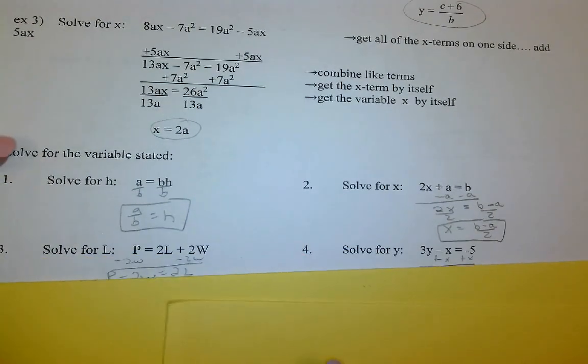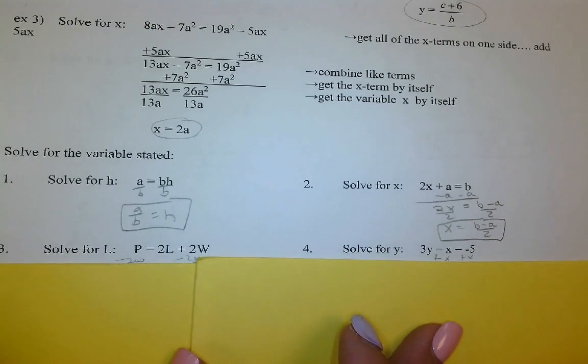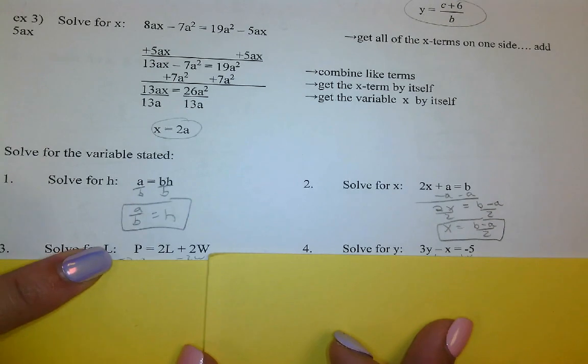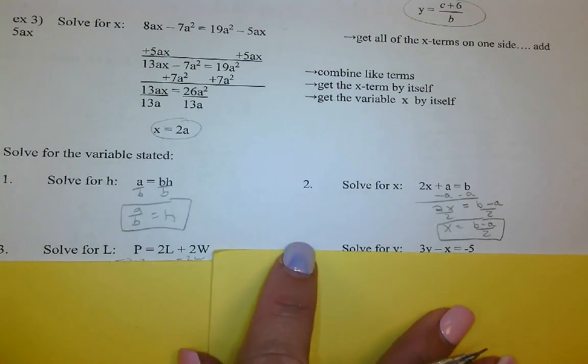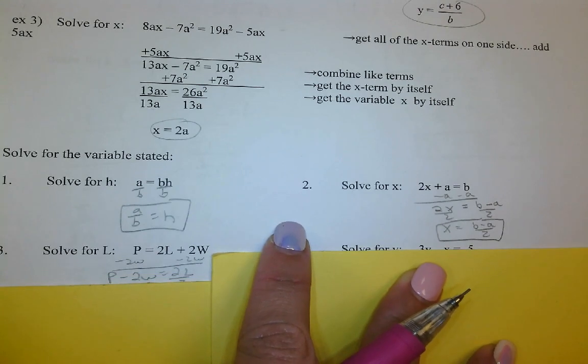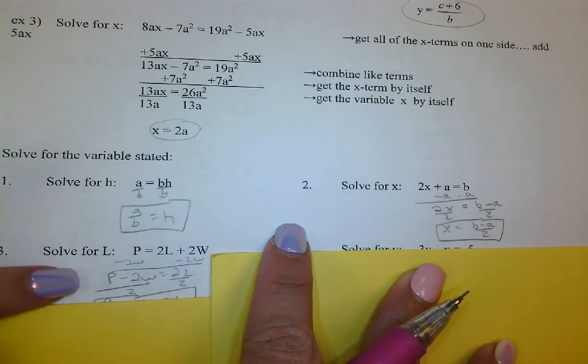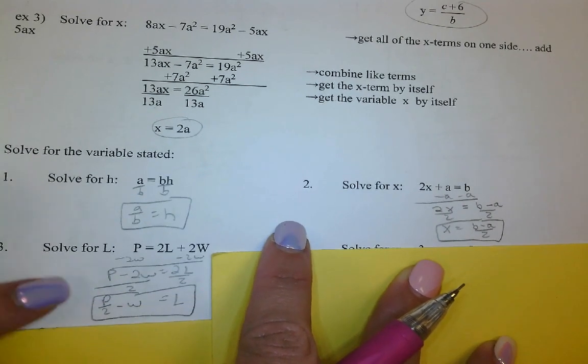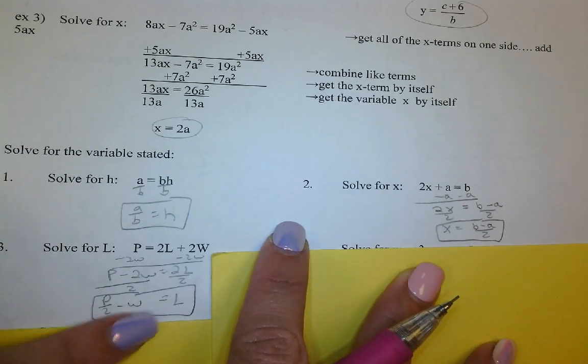Alright. I'll leave the answer key if you guys need to see it. You can just ask for it. Solving for L, I need to move the 2w. Then I need to move the 2. So I have p minus 2w over 2, which can reduce to p over 2 minus w equals L.